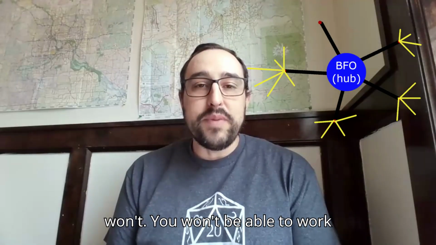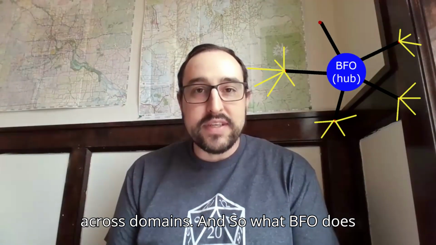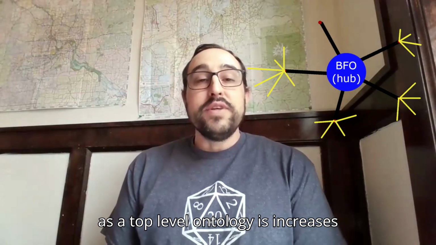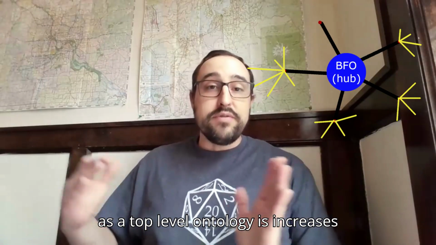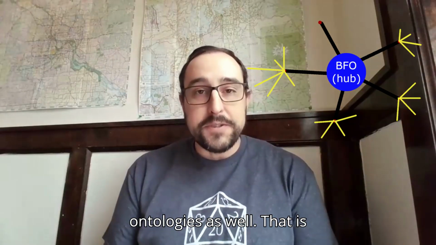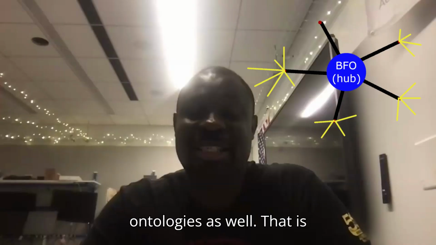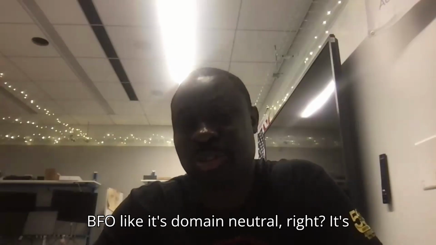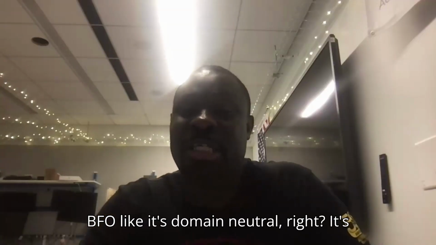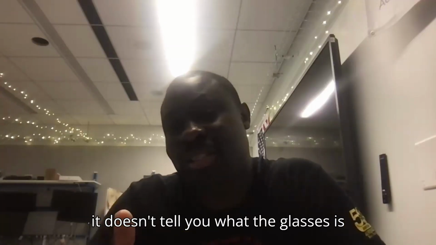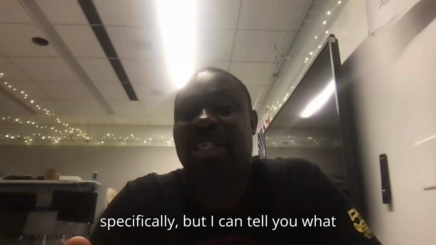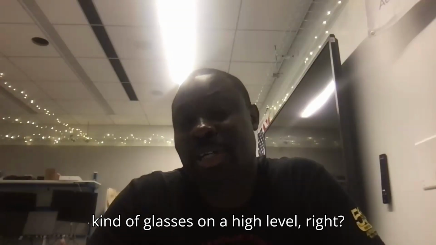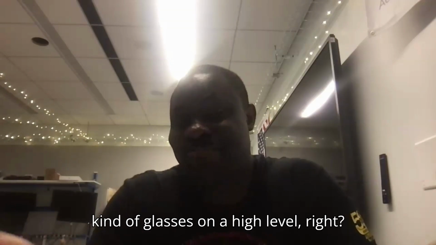And so what BFO does as a top level ontology is increase interoperability amongst different domain ontologies as well. That is another benefit of BFO. It's domain neutral, right? It doesn't tell you what a glasses is specifically, but it can tell you what kind of thing glasses are on a high level, right? It can do that.